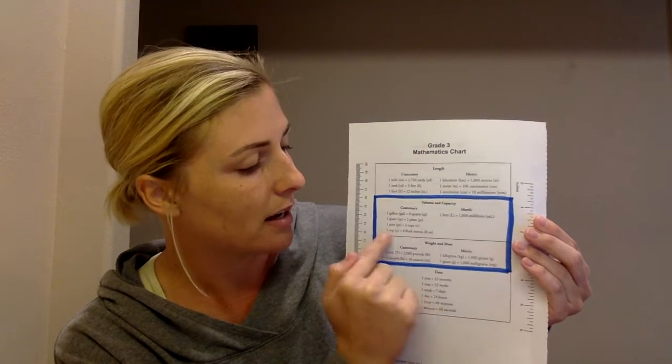The customary measuring system is what we're going to be using to measure weight. The metric measuring system is what we're going to be using to measure mass. We're going to be focusing today on customary weight. There is a big difference between weight and mass. As I said before, there wasn't such a distinct difference between capacity and volume, at least for third grade, but for sure there is for weight and mass, and we'll talk about that a little bit, and then we'll get into our units of measure for customary weight.